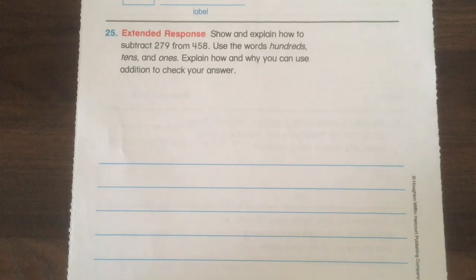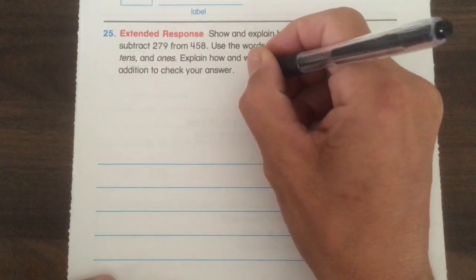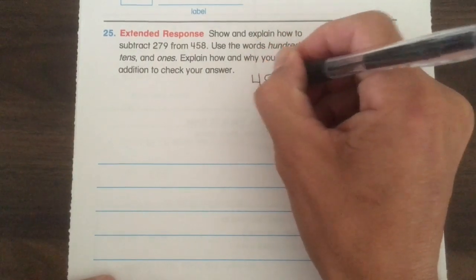Show and explain how to subtract 279 from 458. Use the words hundreds, tens, and ones. Explain how and why you can use addition to check your answer. So, to me, the easiest way is to just write it.